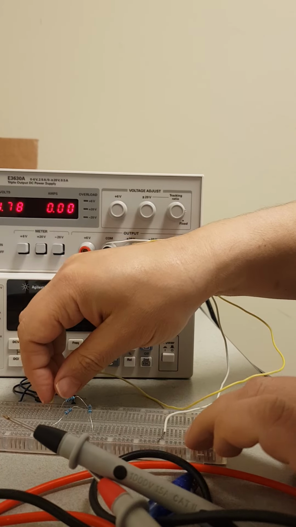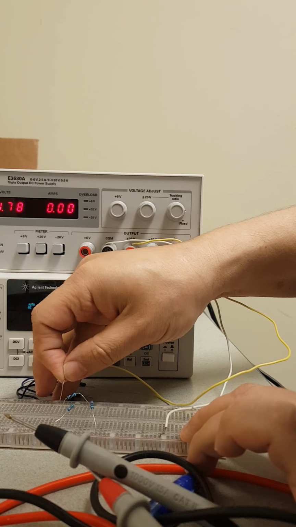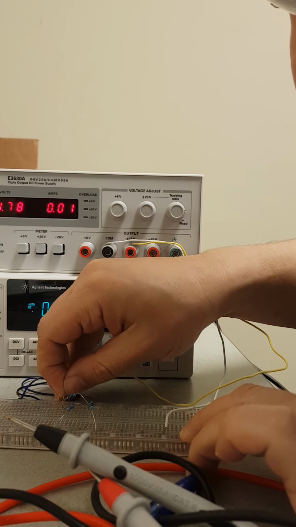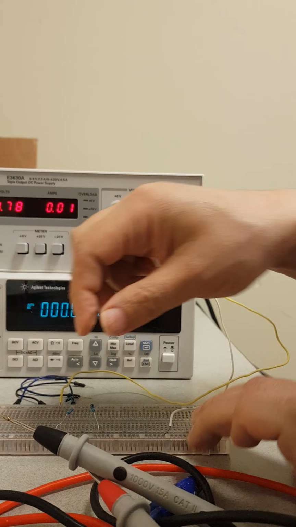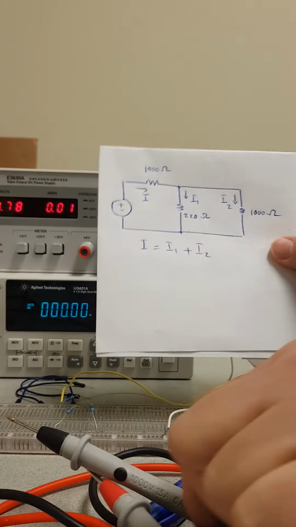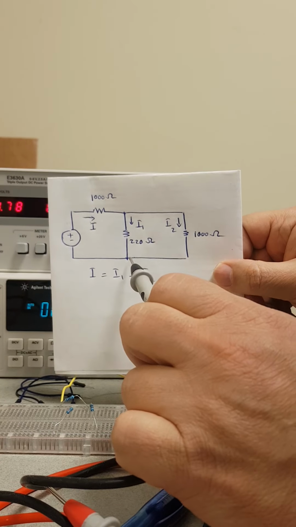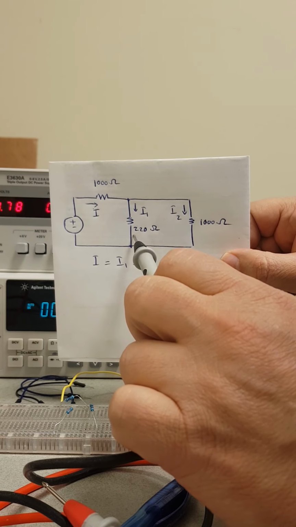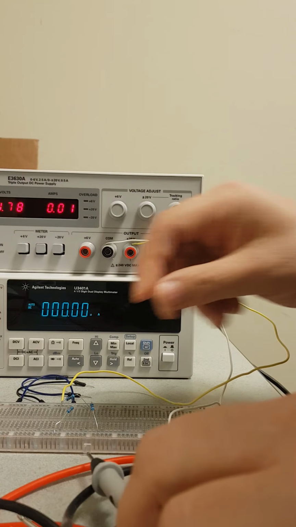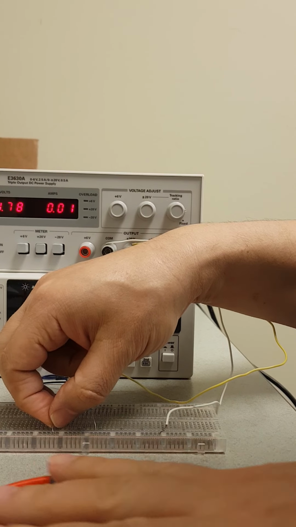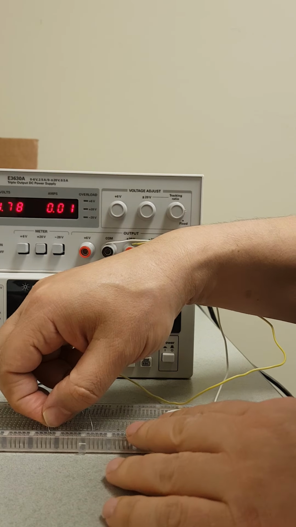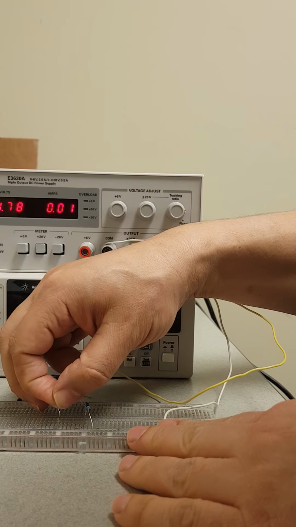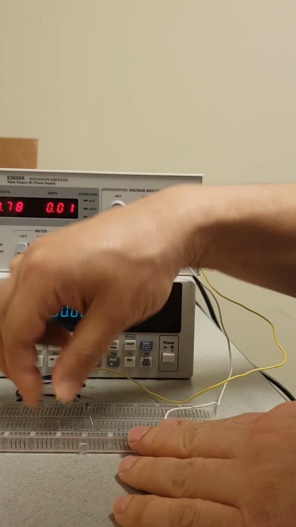Now let's connect back the voltage supply to the resistance, and I will disconnect the bottom of the resistance here and connect the ammeter in series with the 220 ohm. I will remove the resistance from here and put it here from the common ground.